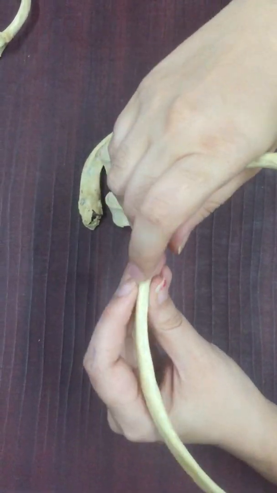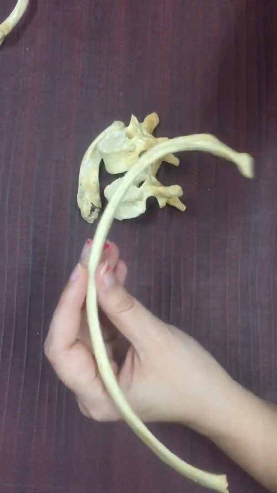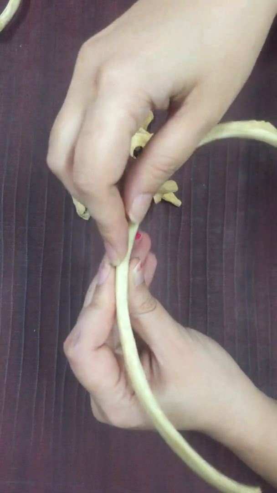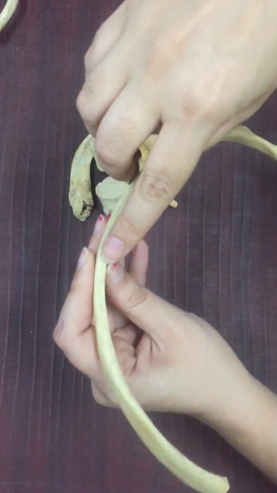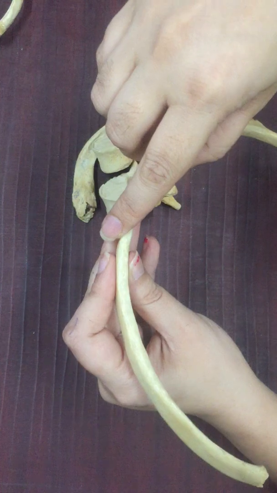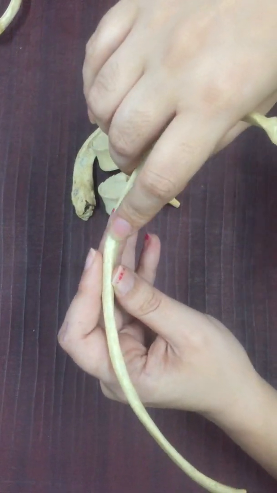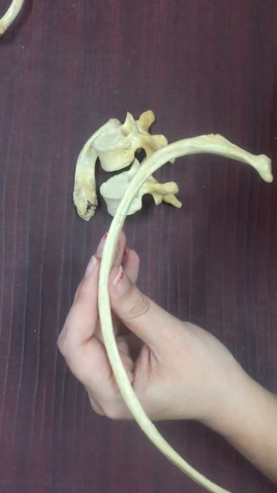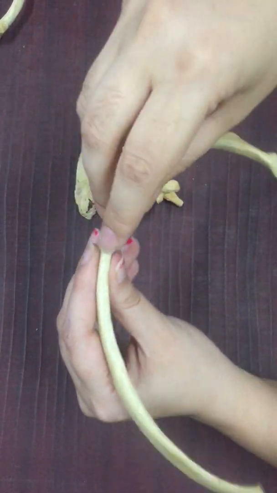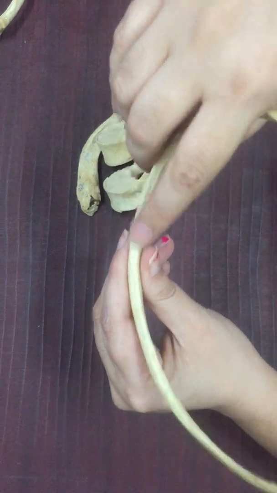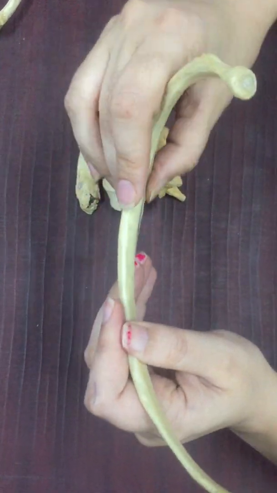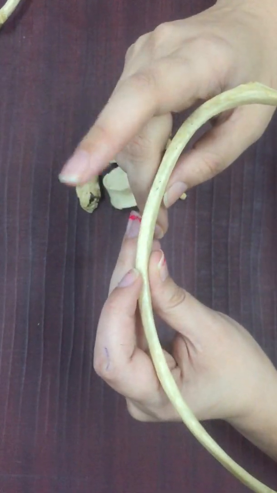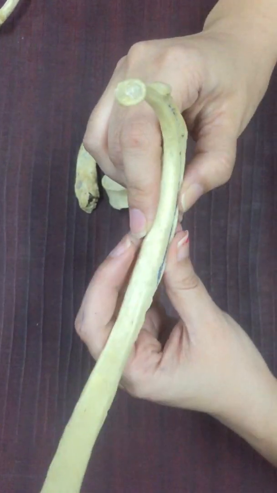So outer lip gives, now I am telling you the insertion of two muscles on the outer and inner lips. Outer lip, external oblique muscle, and that too insertion. Inner lip is internal oblique. External and internal lip give insertion to the external oblique aponeurosis and internal oblique aponeurosis. Similarly, on the lower border, we have external oblique aponeurosis. Here we have insertion, here we have origin, right?